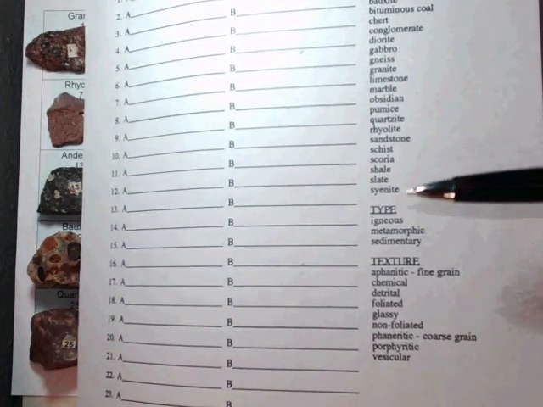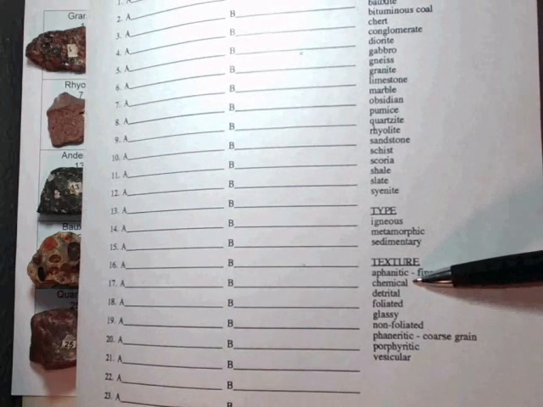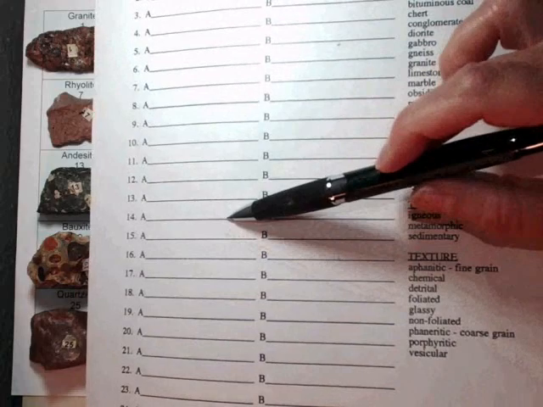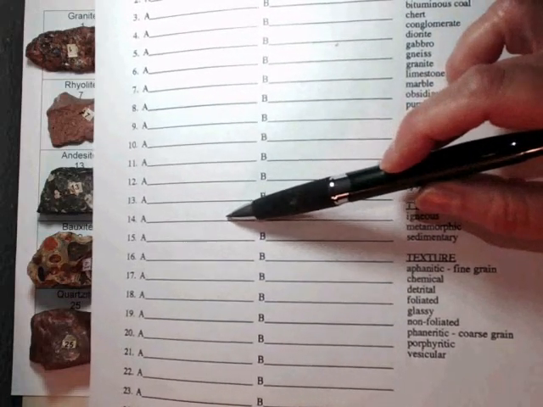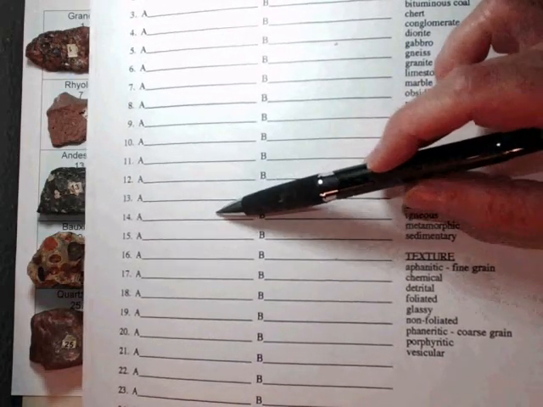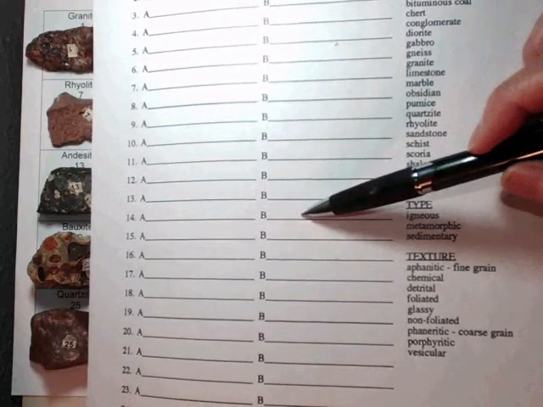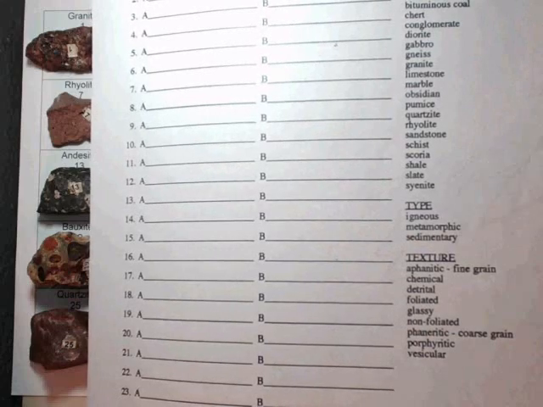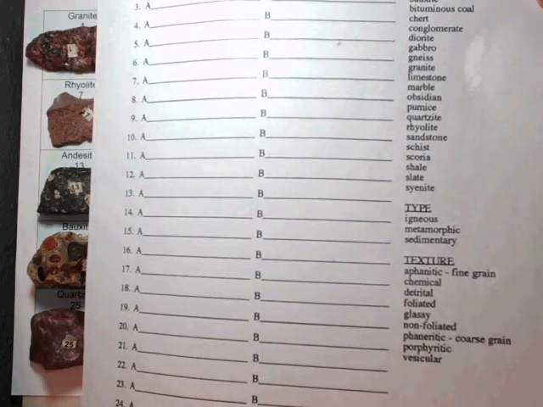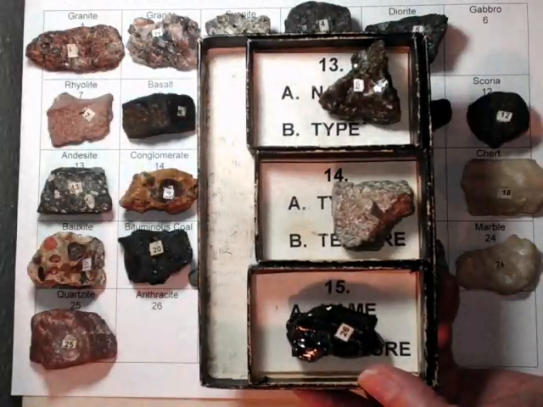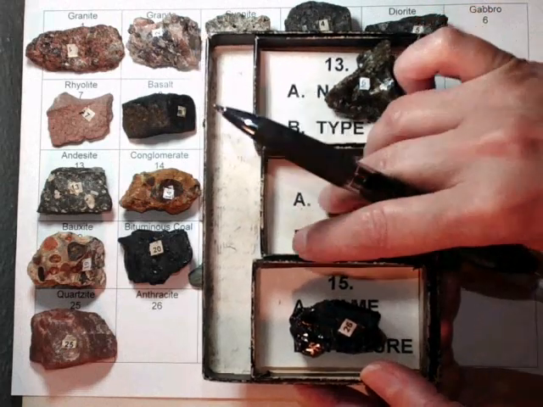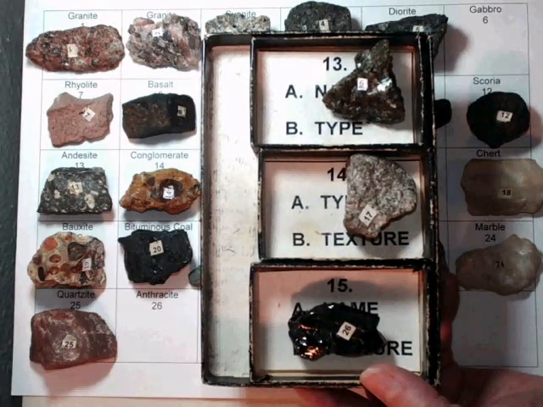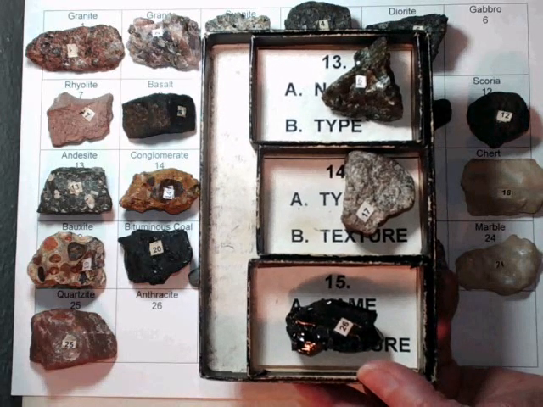So line 14 was asking for the type, not the name, which was sedimentary, and the texture would be chemical. That would be your answers on line 14. So we didn't ask the name at all on that one, but you had to know what it was to be able to come up with the other things. So you see how that works.